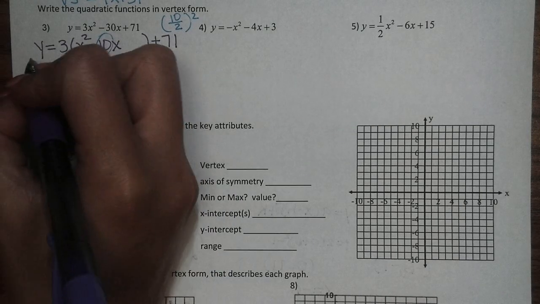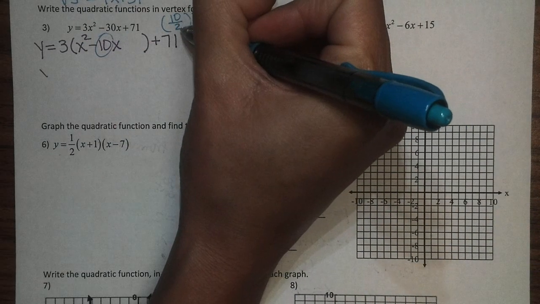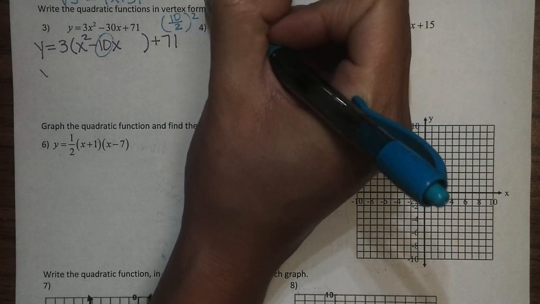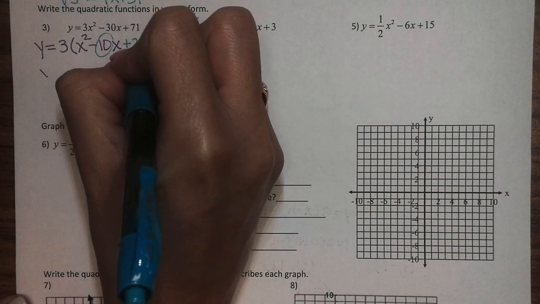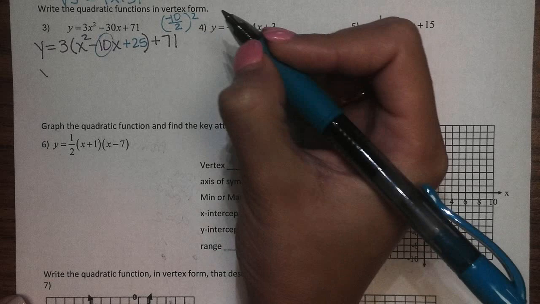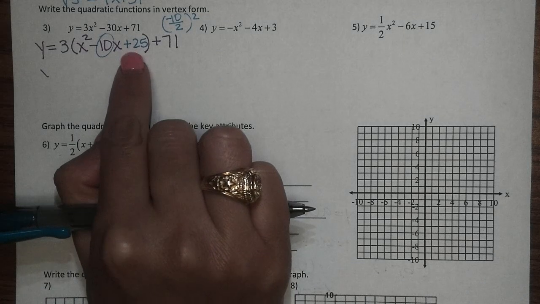So let me go ahead and complete the square right here. 10 divided by 2 is 5, and 5 squared is 25. So I'm going to put plus 25. Even if you left it as negative 10 divided by 2, that's negative 5, and when you square a negative 5, it's still plus 25. So there it is, plus 25.